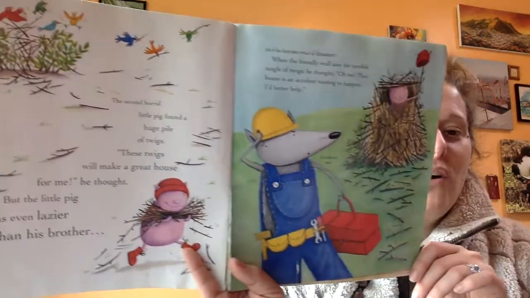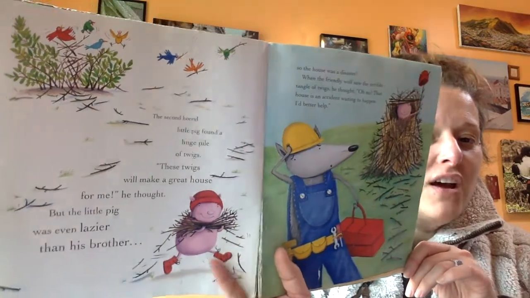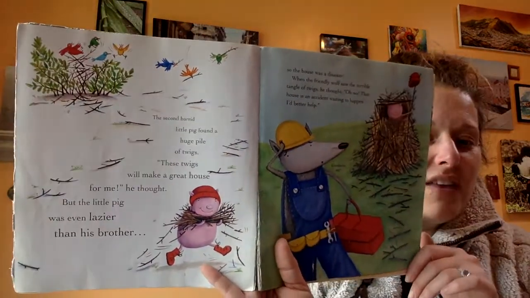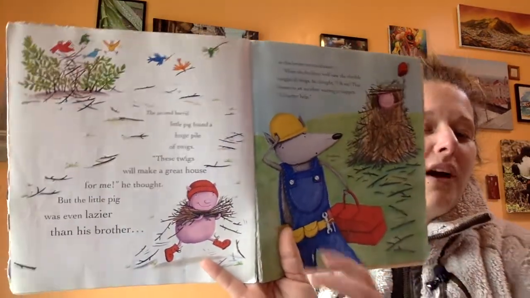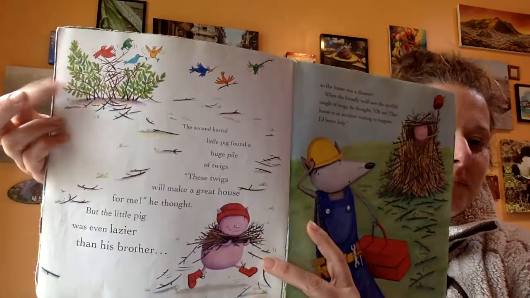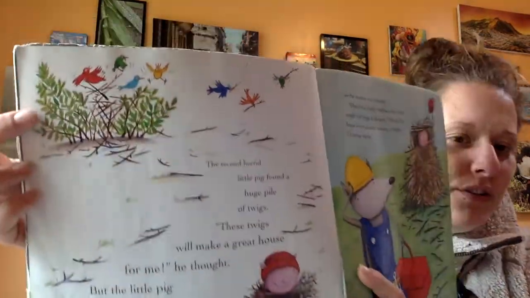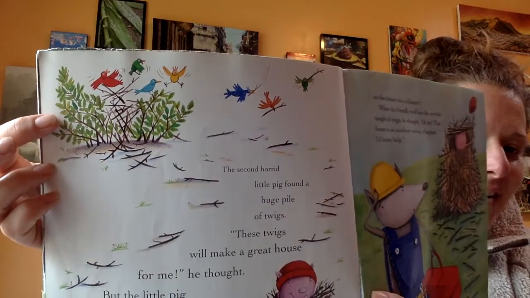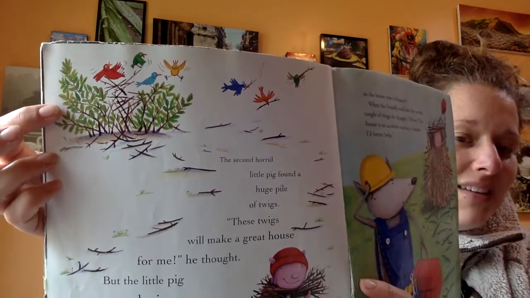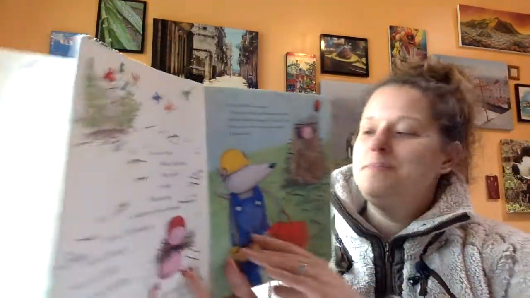Now, just like before, make sure you're inferring or figuring out where these sticks came from. So if you look up in this corner, it's giving you a clue about where the pig got those sticks, because later we're going to need that.